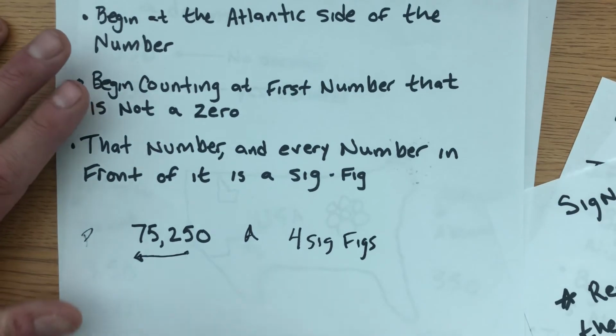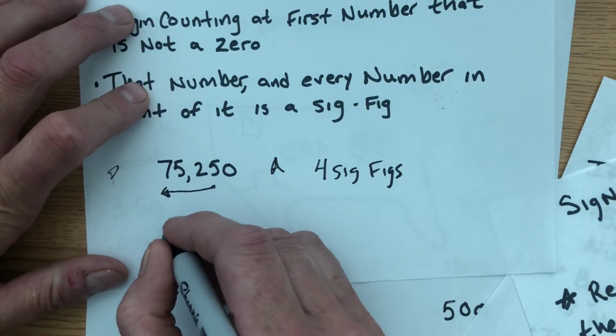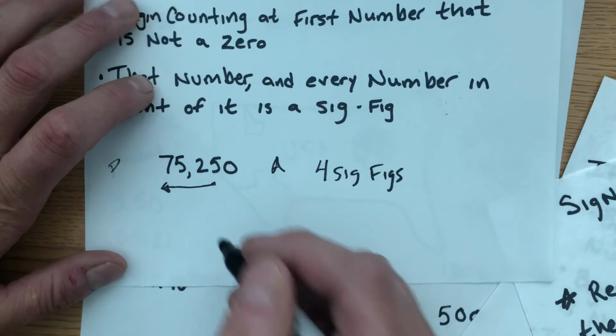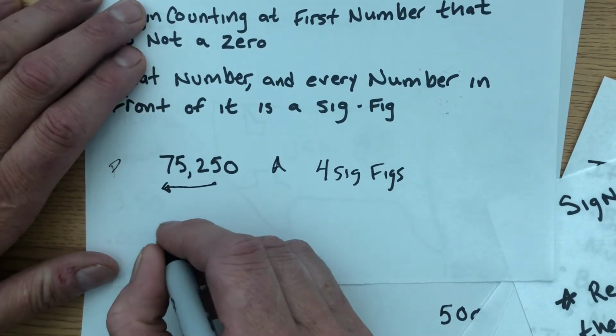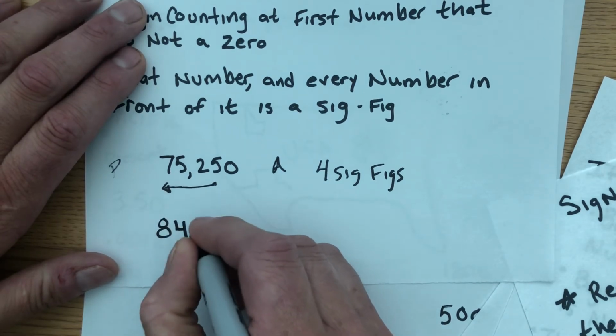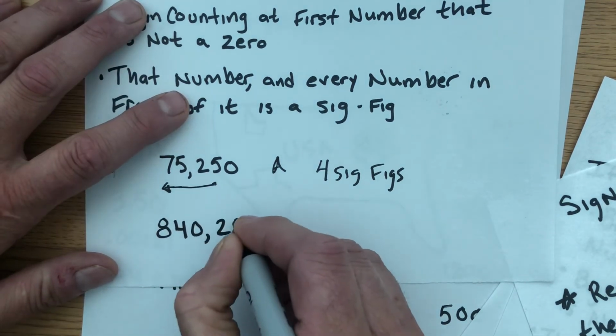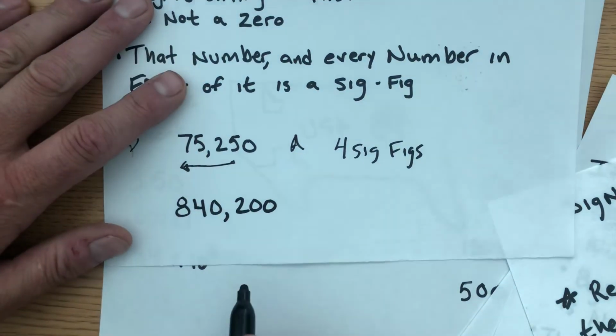Let's do another one. How about we do something with some zeros in the middle? How about 840,200. Here's a number without a decimal place.